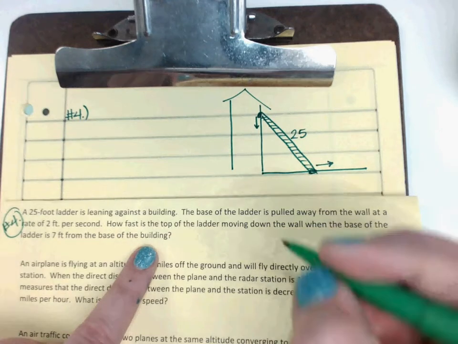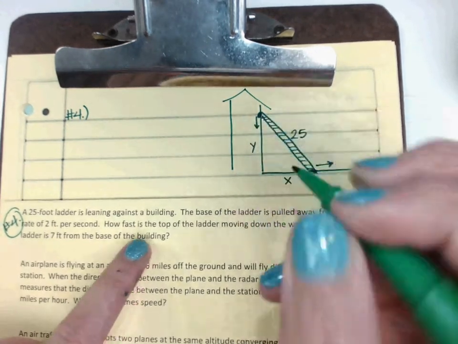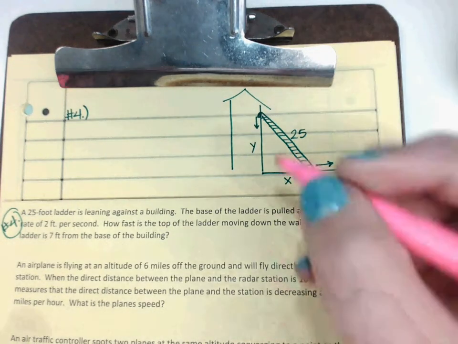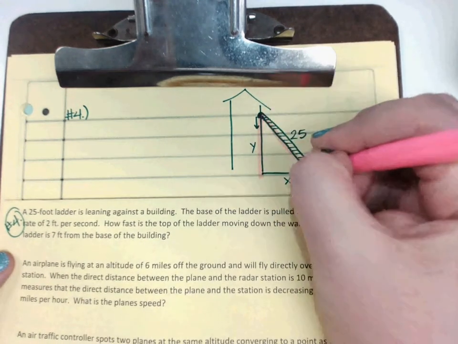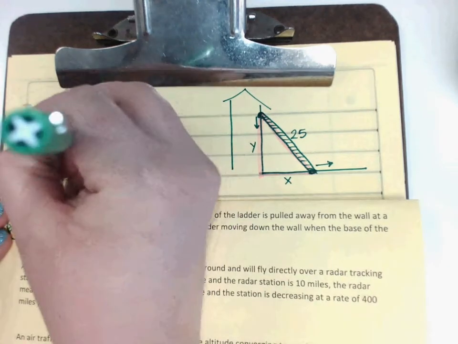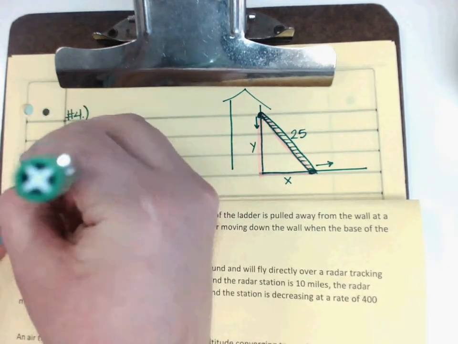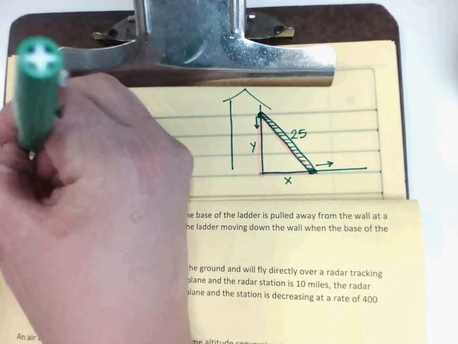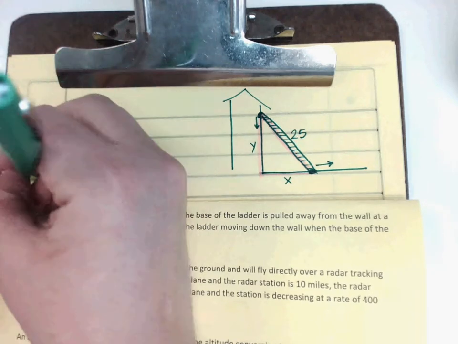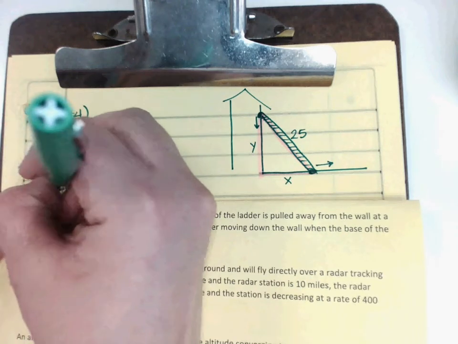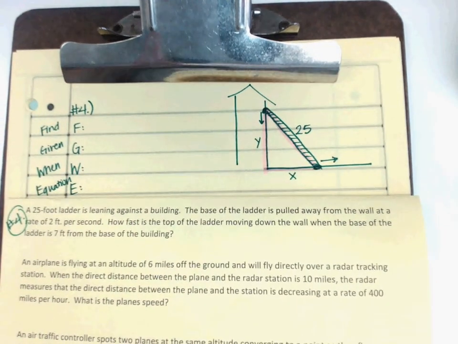No. So I'm going to label this with an X, this with a Y, just to keep like a horizontal side and a vertical side. And you'll notice we have a right triangle. Okay? So what I want you to do next is set up your find, given, when. So find, given, when, that's what we used to kind of outline these problems yesterday. Okay, so if you forgot, it's what you're finding, what you're given, when you want it, and then your equation. Okay, and then remember also yesterday we went through, we listed out all those equations.